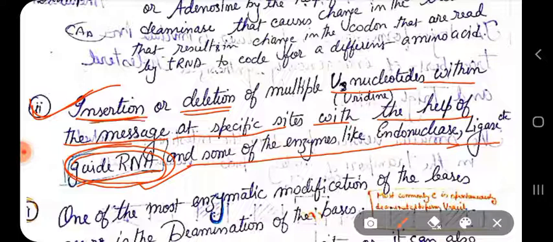So insertion or deletion of multiple uridine nucleotides or other nucleotides within the mRNA at specific sites with the help of guide RNA, and with the help of enzymes like endonuclease and ligase. They are not modifying the base, but inserting or deleting the nucleotides only. So two types of editing can be done.